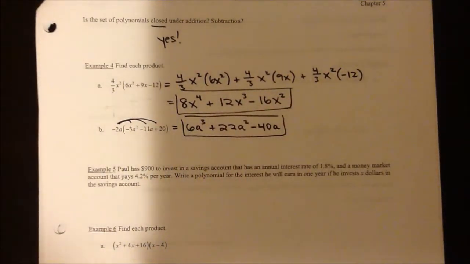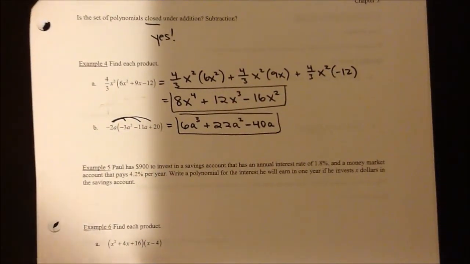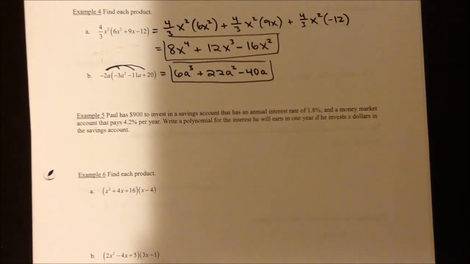Okay, so new expression there. Alright, this next one right here. Let's see if we want to use this. Yeah, we can do this.